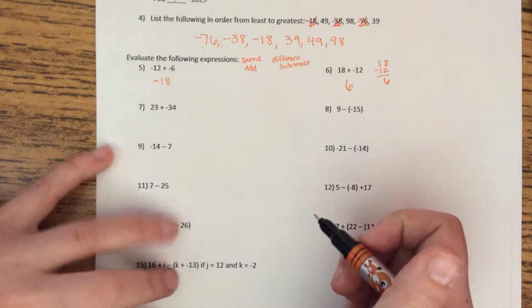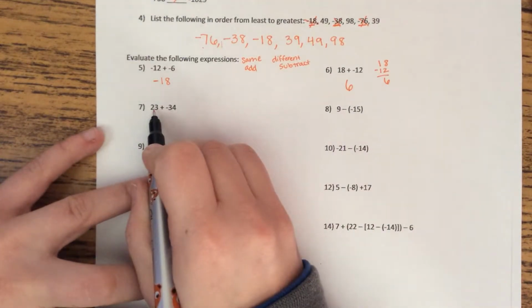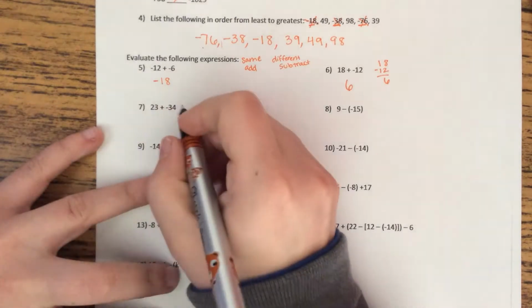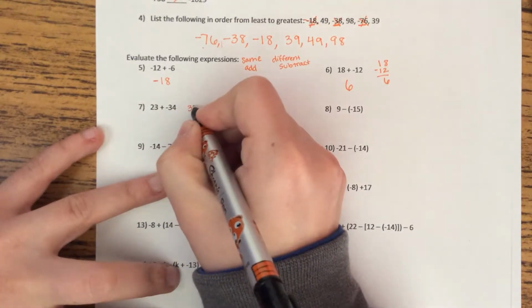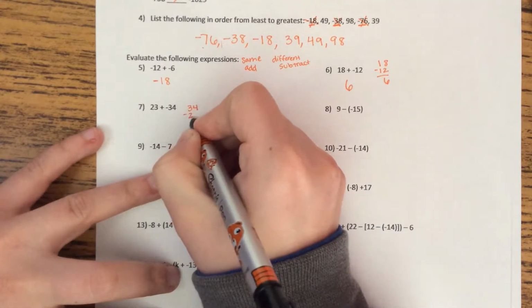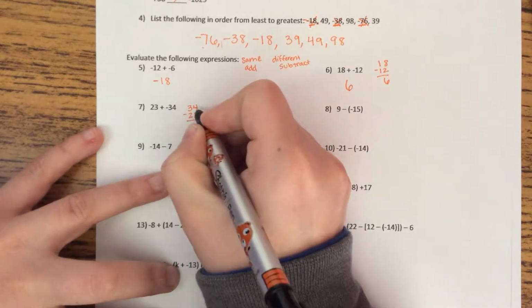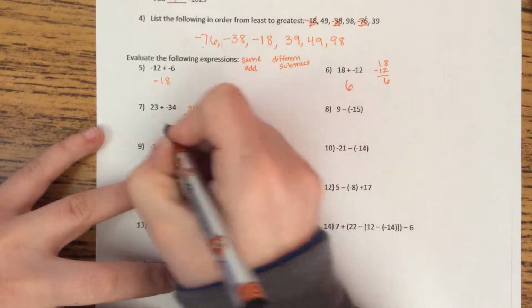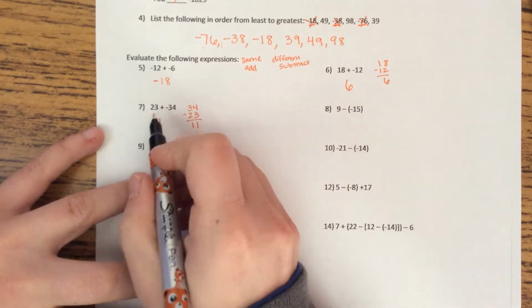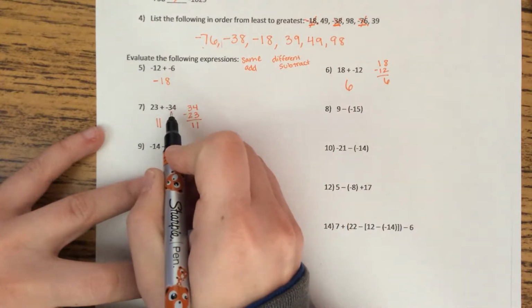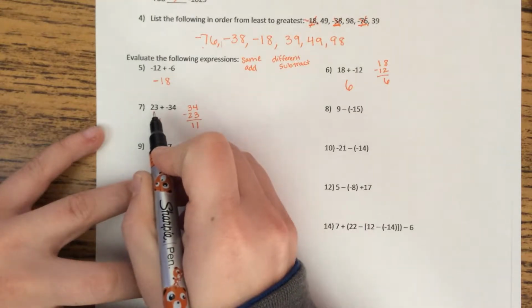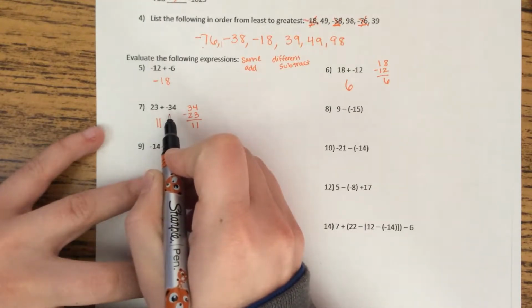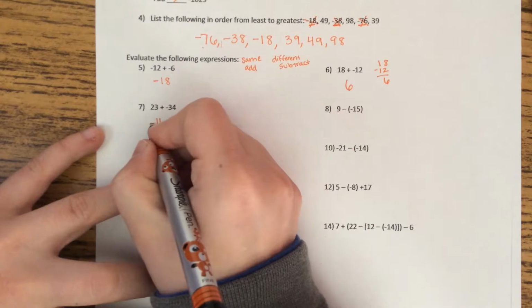Okay, number 7. Again, I have positives and negatives, so I'm going to subtract. So I'm going to do 34 minus 23. 4 minus 3 is 1. 3 minus 2 is 1. So I get 11. Now I want to think, do I have more positives or more negatives? I have 23 positives, 34 negatives. So I have more negatives, so it'll be negative 11.